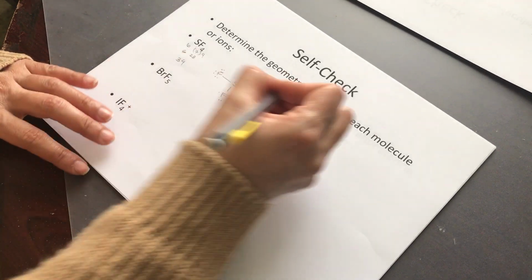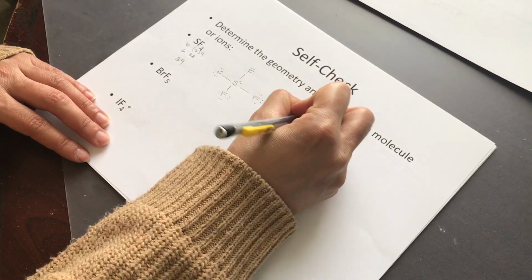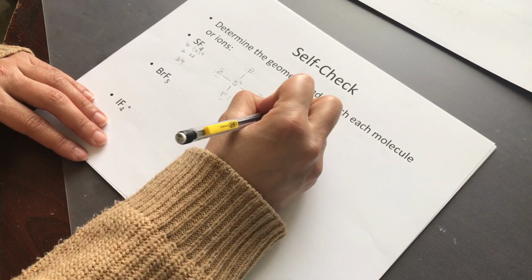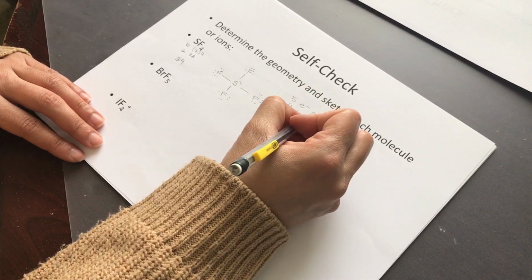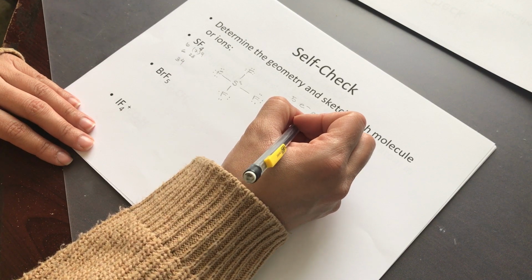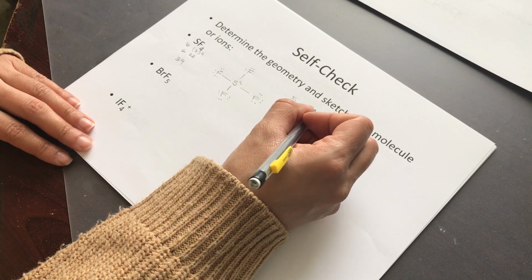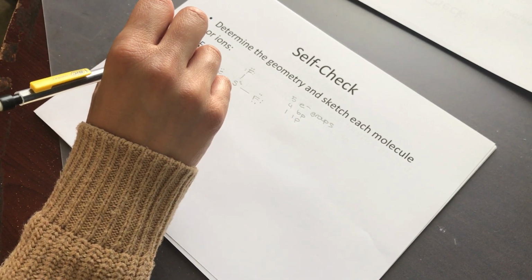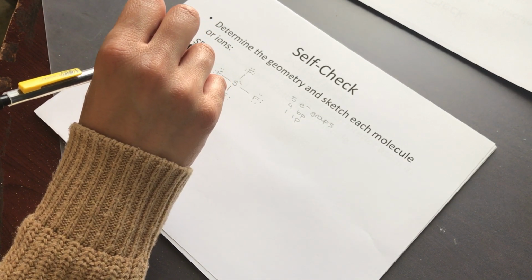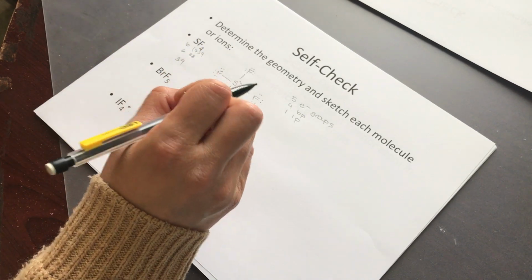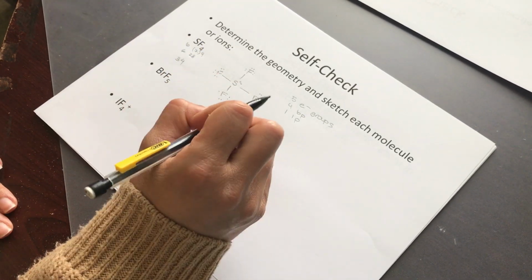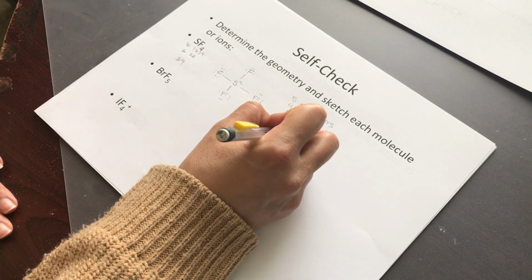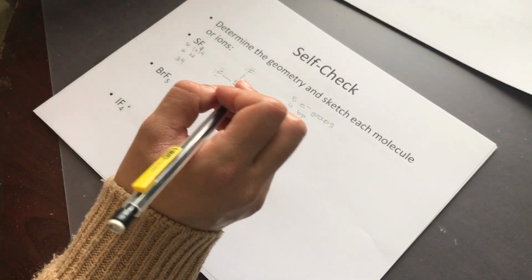Now what shape is this? I have 5 electron groups, 4 bond groups, and 1 lone pair. This is a trigonal bipyramidal shape for the electron group. What kind of a shape is it for when you have a lone pair? That is seesaw with a bond angle of less than 120 and less than 90.